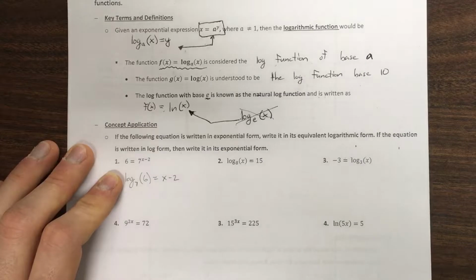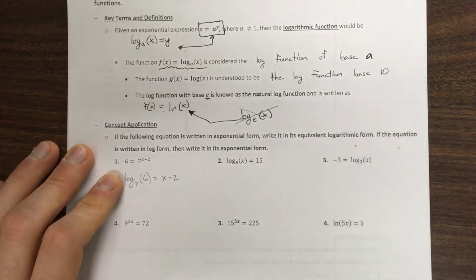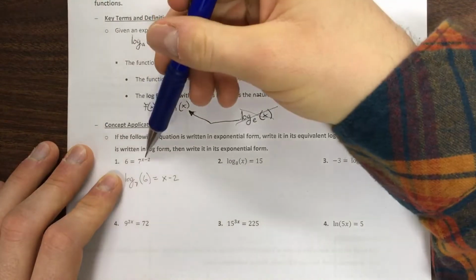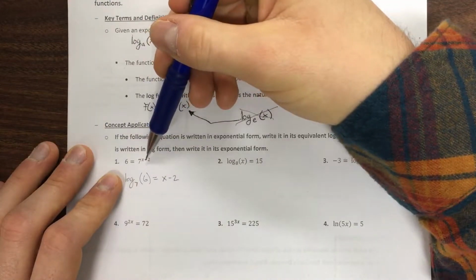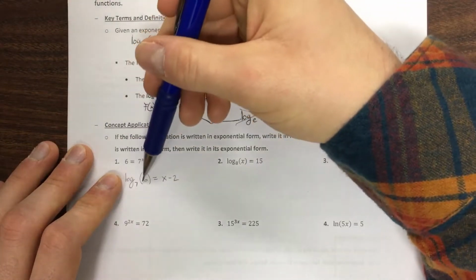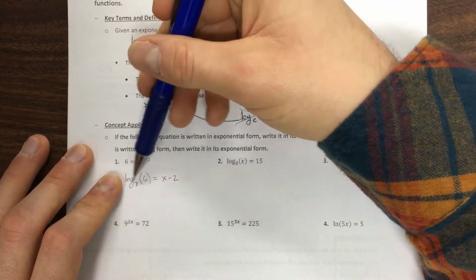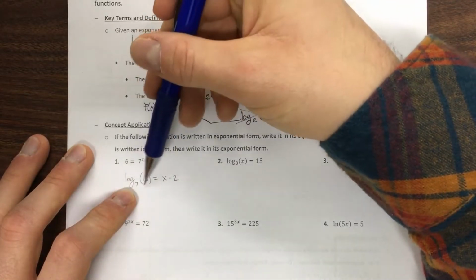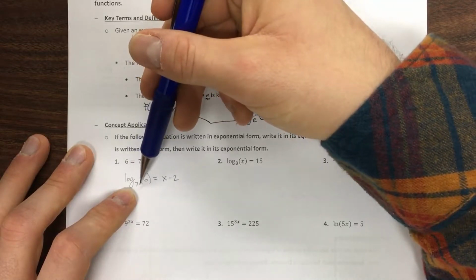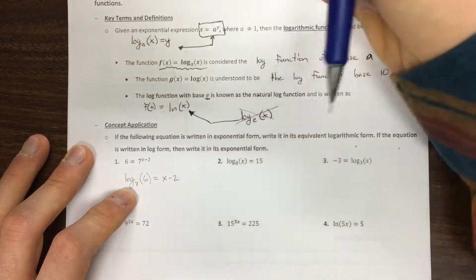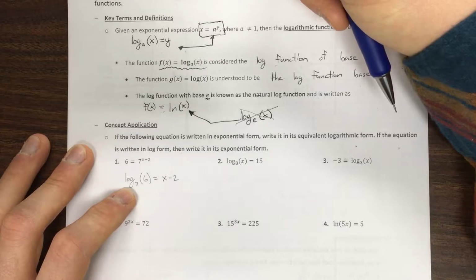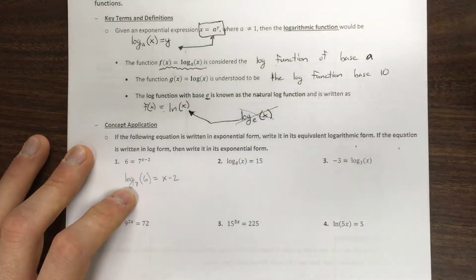So the idea is that hopefully you can see where this would be helpful. Here we have a variable in the exponent. So what's happening here, we can use the logarithm. By using that logarithm, we get the variable out of the exponent. Now, if we had a graphing calculator, we could actually put this into our calculator, get that value, add 2, and solve for x. So this is where logarithms are helpful.